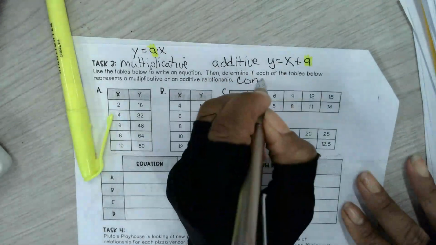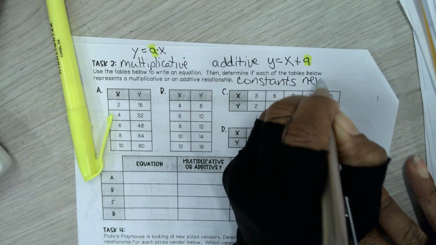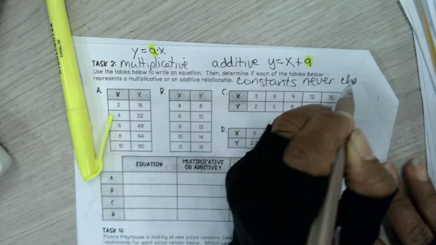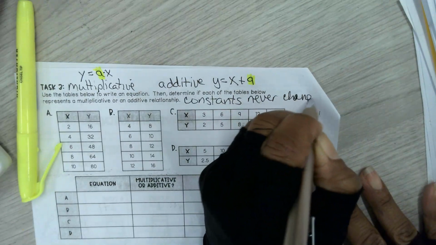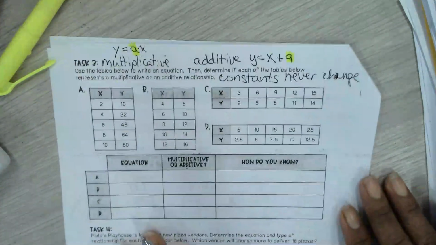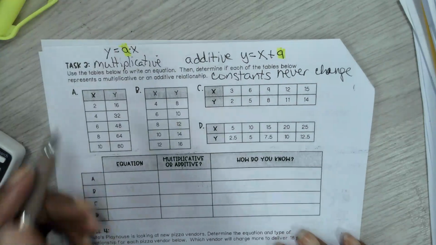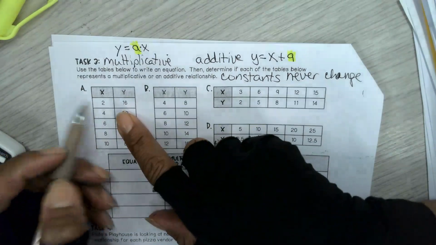The constants never change. If y'all can remember this, anytime you get these types of questions, and you just take your time and say, remember, look for your A, look for your Y, look for your X. Now, let's just test this.